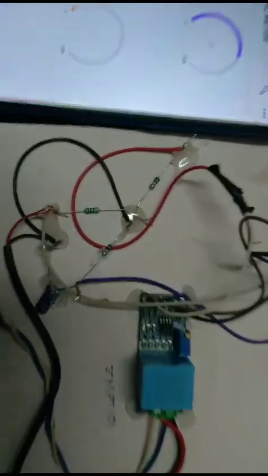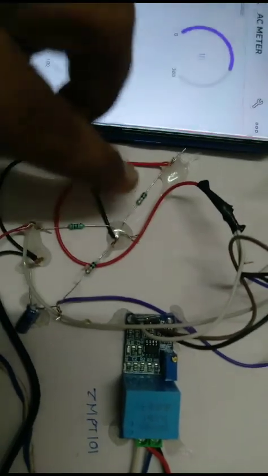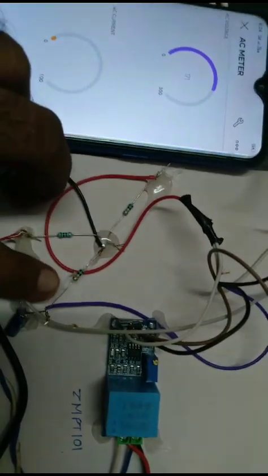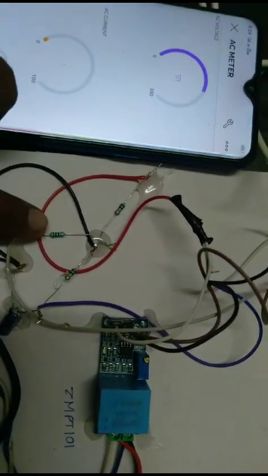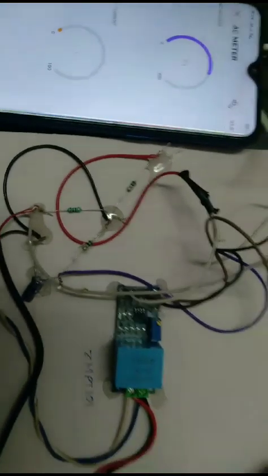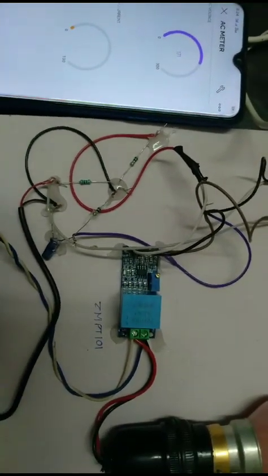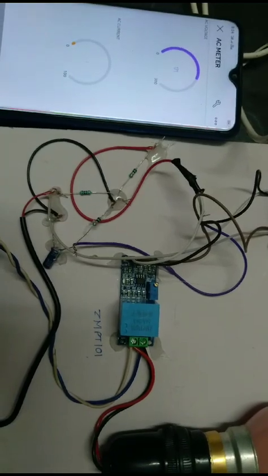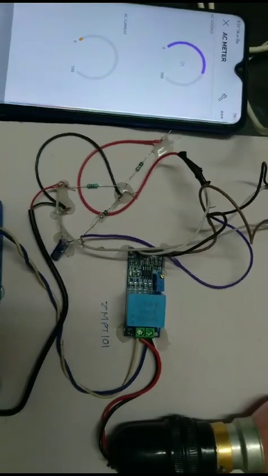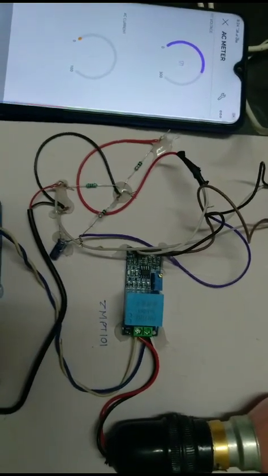So here you can see three resistances are used. We use two 10 kilo ohm resistances and one 100 ohm resistance to make a potential divider circuit that is used to measure the voltage as well as current across it.